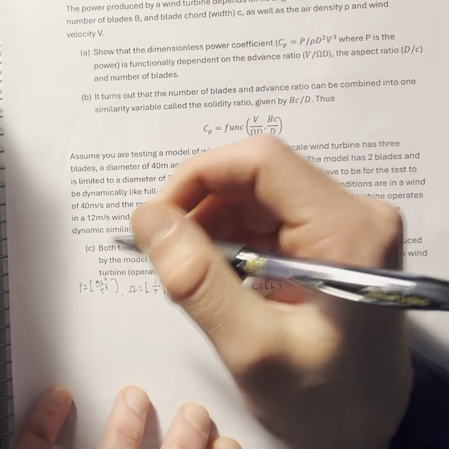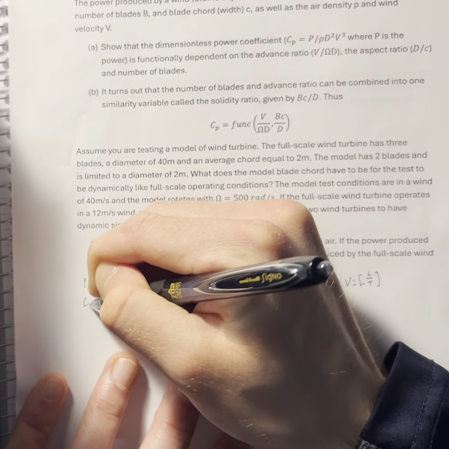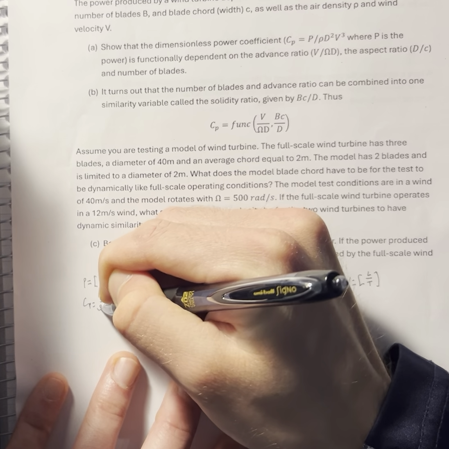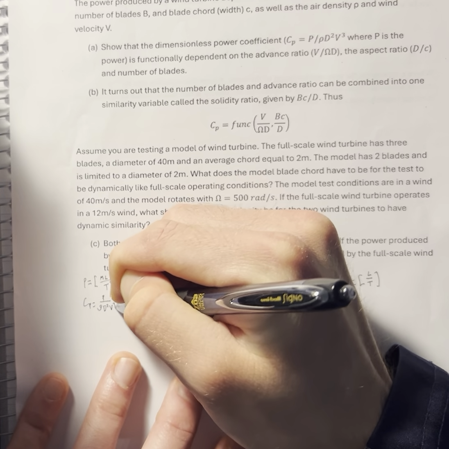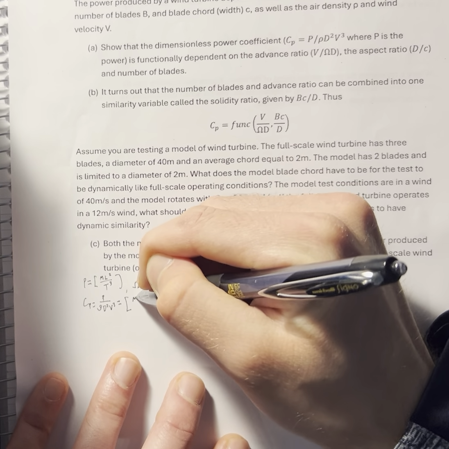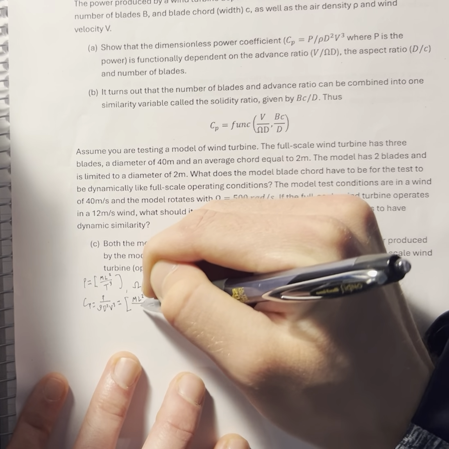So let's go with Cp equals P over rho d squared v cubed. And I'm literally just going to math it out, just super basic algebra. That's what I love about these, it's just really basic algebra.